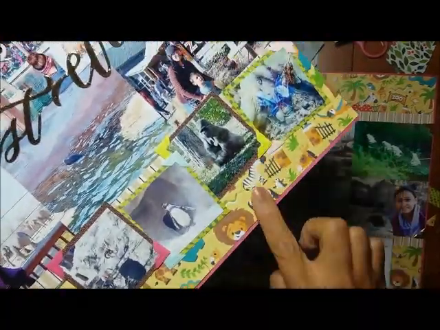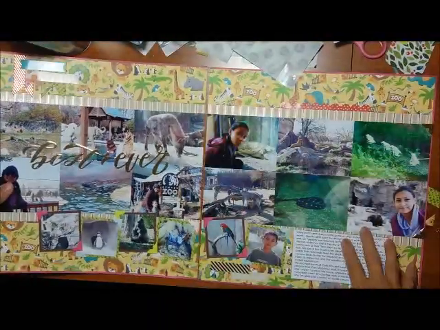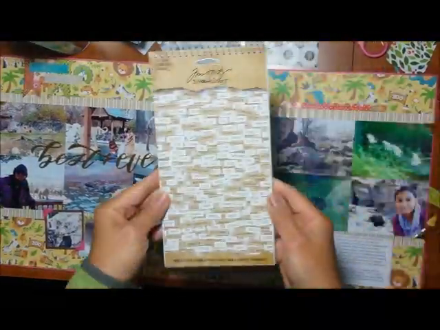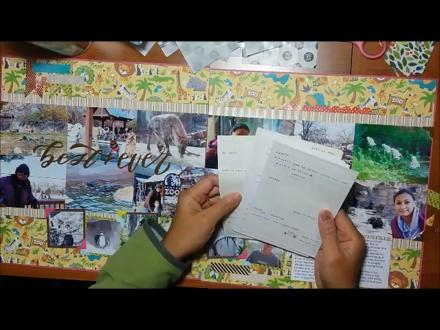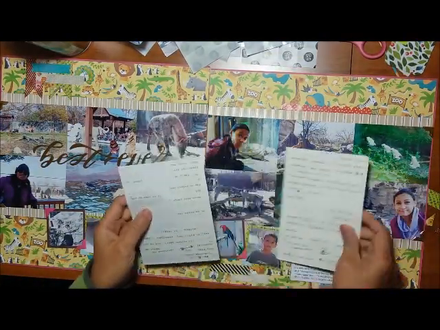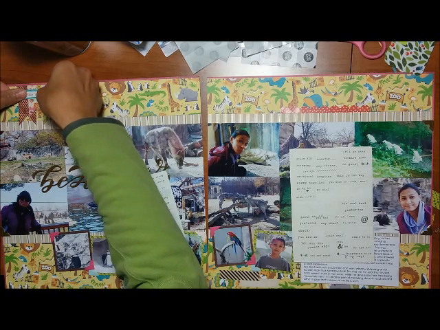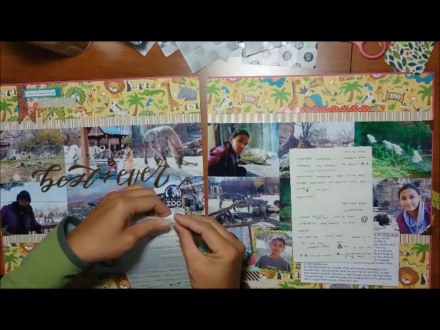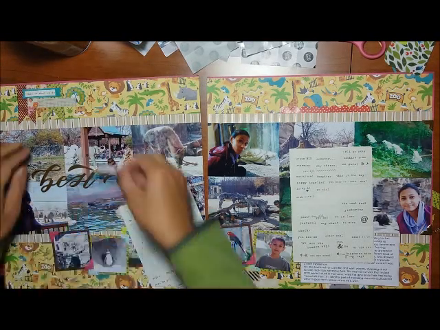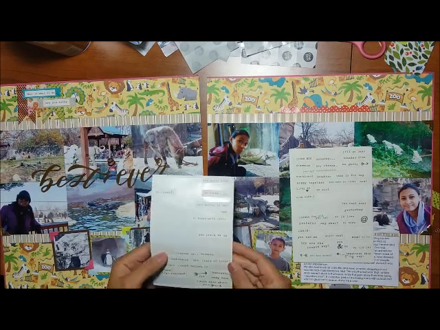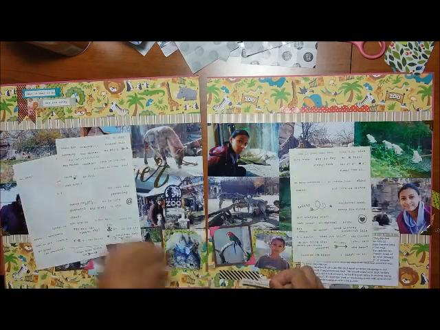I did add that best ever title with some spray glue because it wasn't working very well. And then I decided to use the photo corners for the bottom photos, and also I added some gold photo corners on the edge photos that I have in the center.